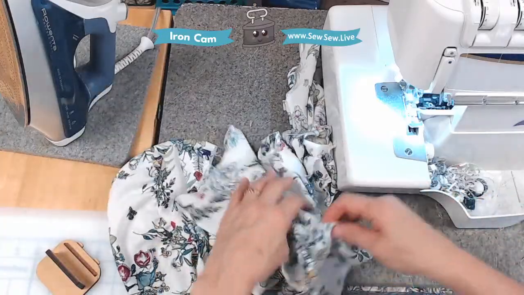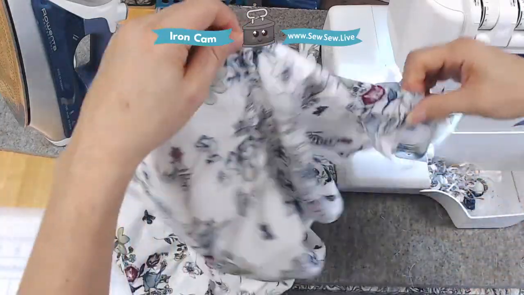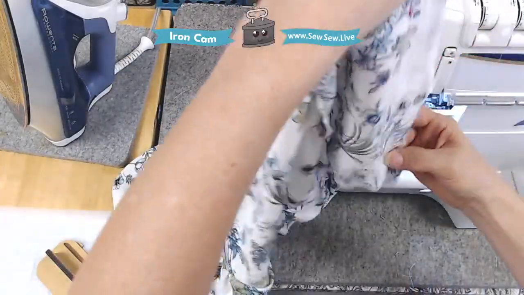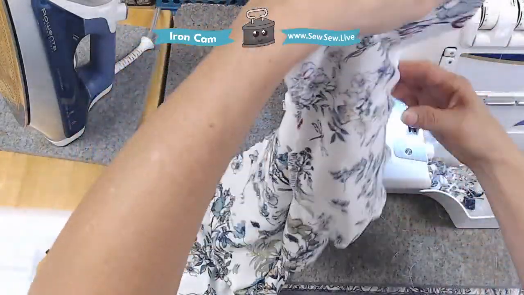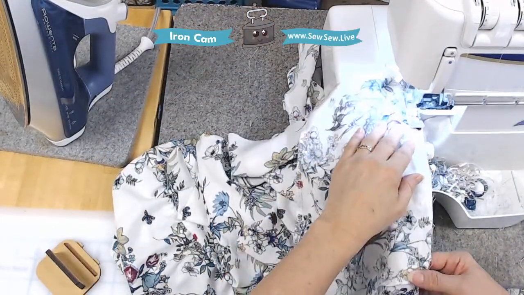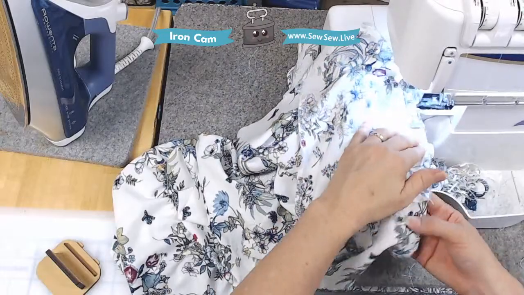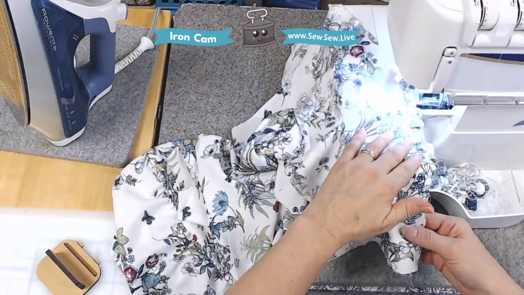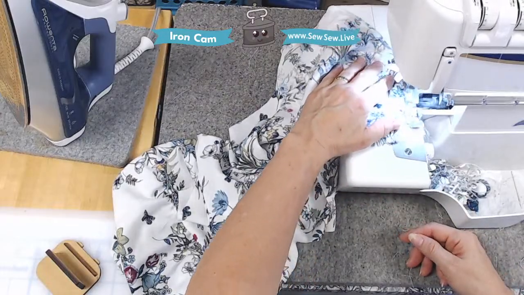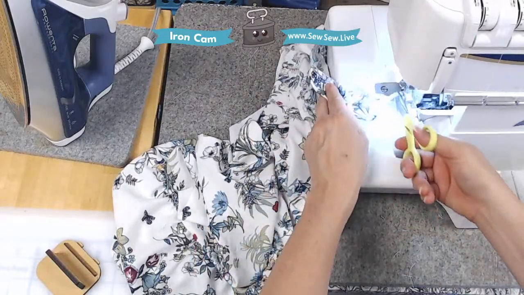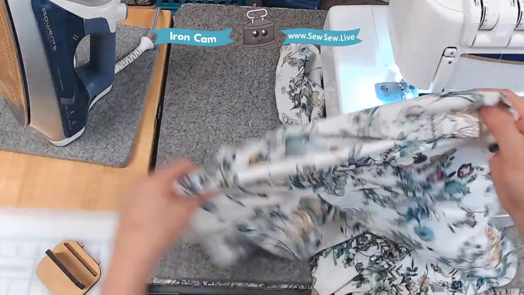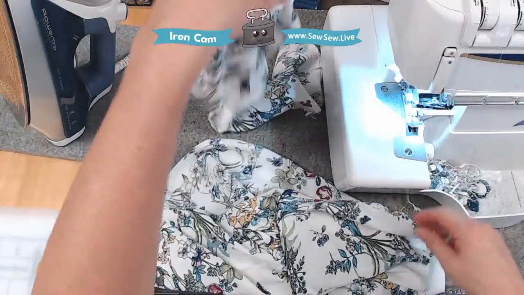And now this one here that I've already sewn the pocket onto, I can serge this whole thing here. We'll just do this and then we'll go back and single needle it.